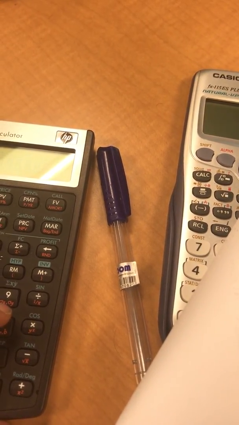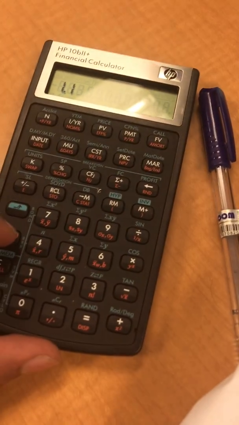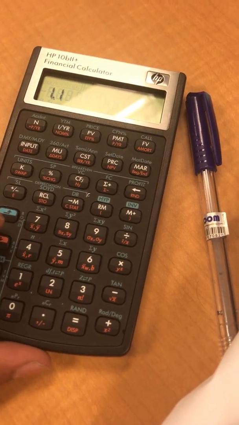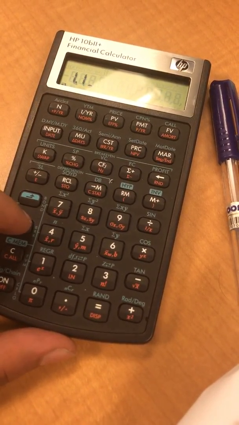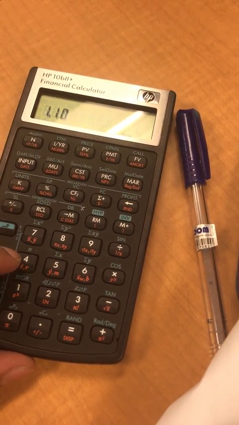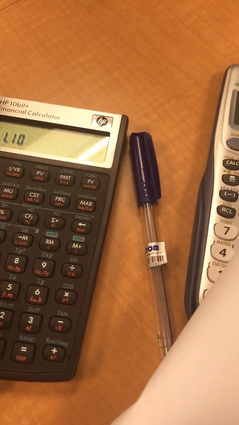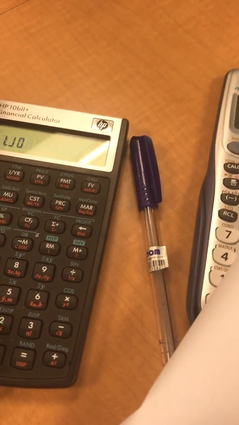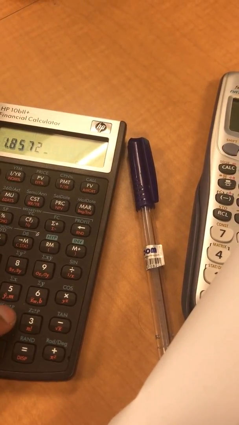Okay, here's the way it works. First I'm going to clear my calculator. Put in the 1.1. Press the shift button, then the y to the x button, and then what we're raising it to the power of, 1.8572, and then press the equal sign.